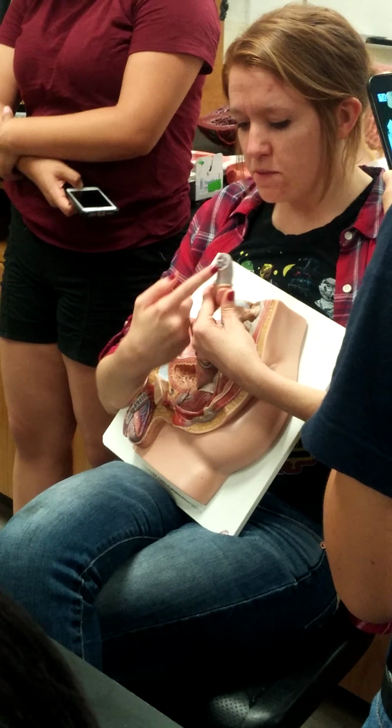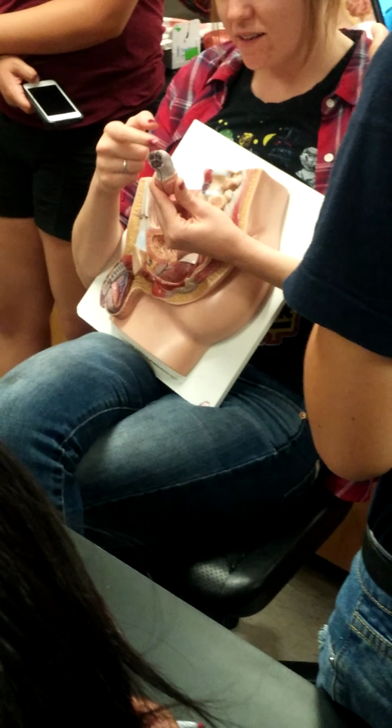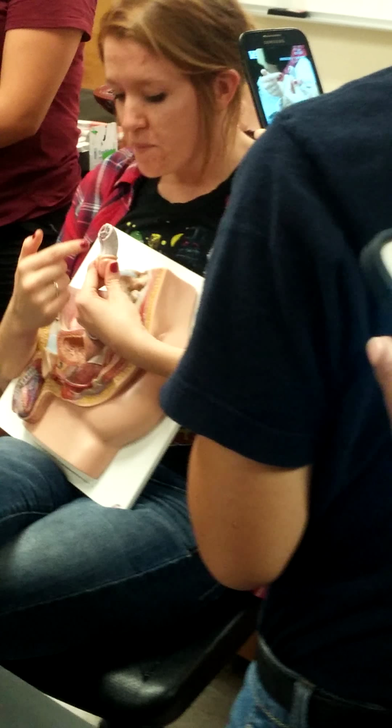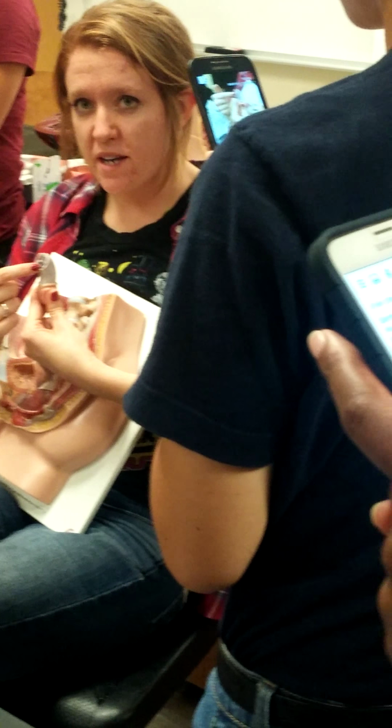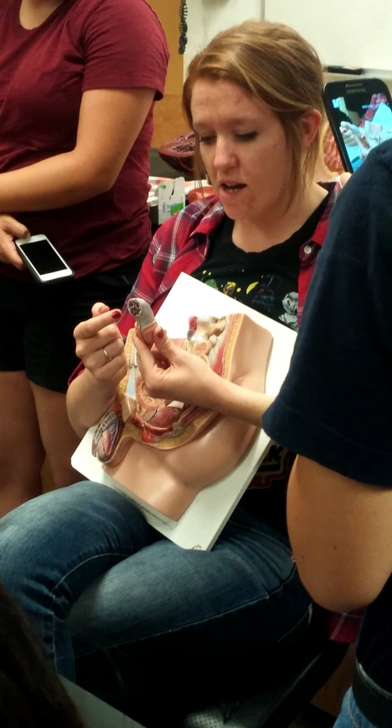Corpus spongiosum doesn't become as engorged with blood as cavernosa does. And that's because spongiosum has the urethra going through it. If that one became as swollen and erect as corpora cavernosa, then you close off the urethra and then you lose function. Right? What's the point?